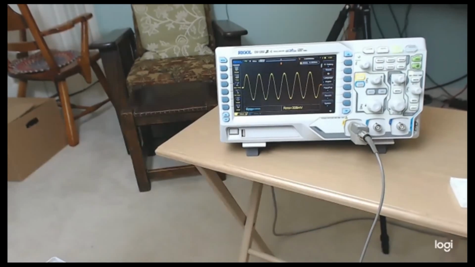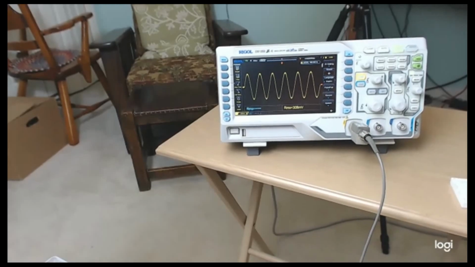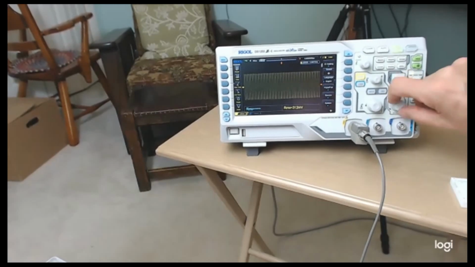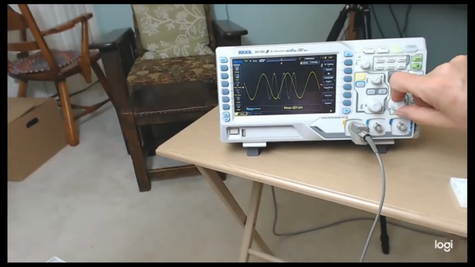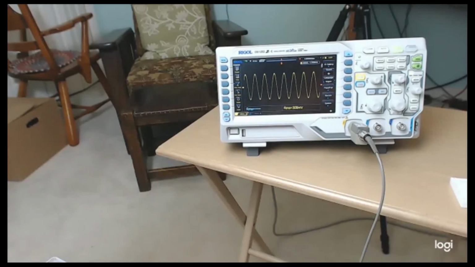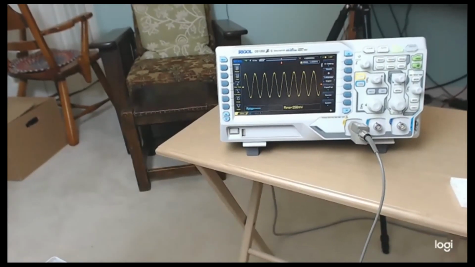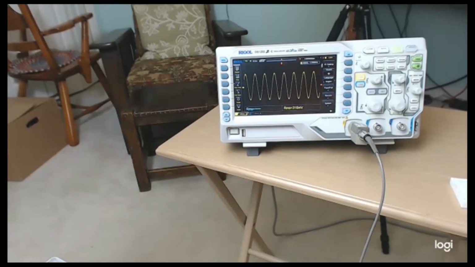I'll go to 2, let's say it's 100. Let me get back into the right scale here. So 2, 3, 4, 5, 6, 7, 8, 9, and so on. And so you can see the frequency is changing. The attenuator can reduce the size of the signal and increase the size of the signal, so it's working.